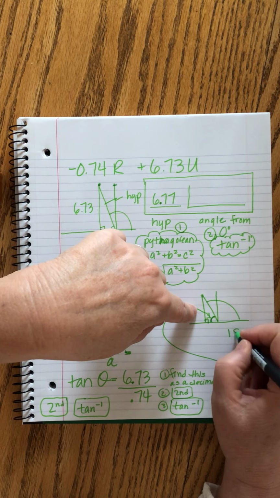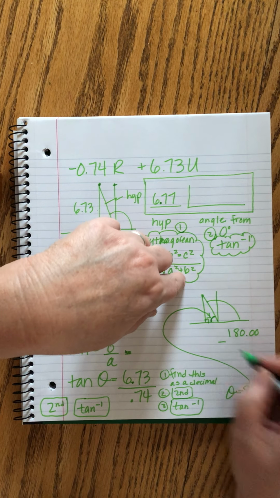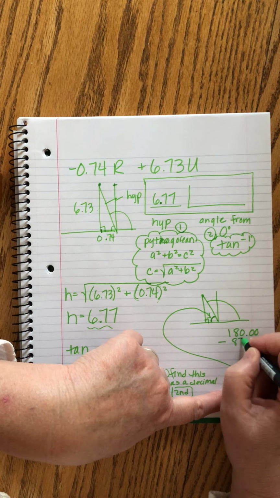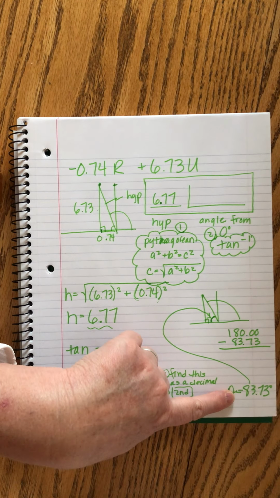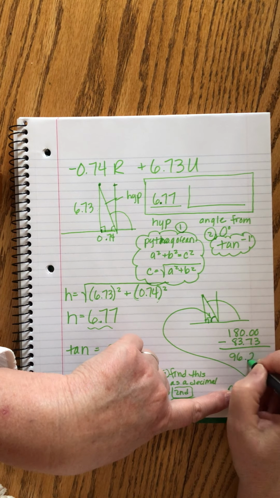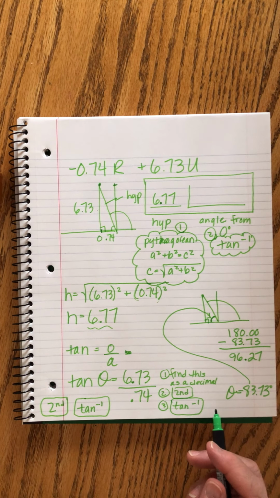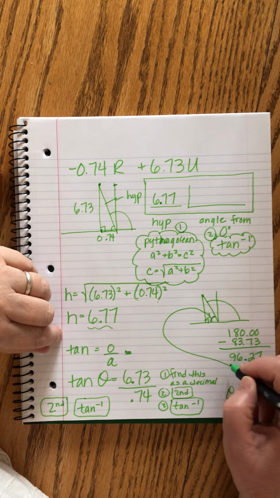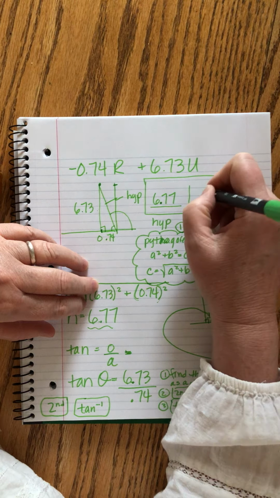We take 180 degrees, which is the whole shooting match, and we subtract the 83.73. That's the part we don't want. And when we subtract that, we get 96.27. I expect you to do that in your own head. Don't use the calculator. And this is the number that goes up here.